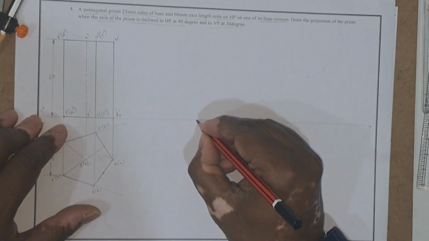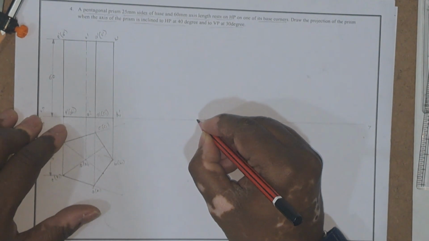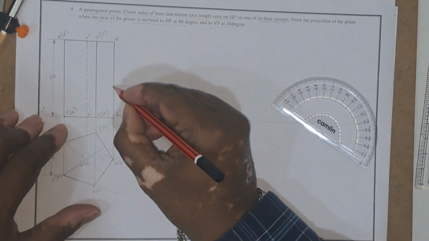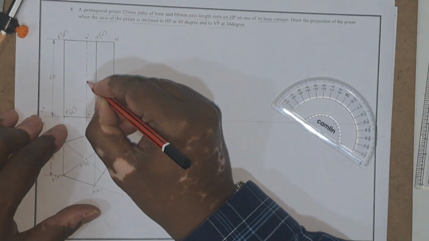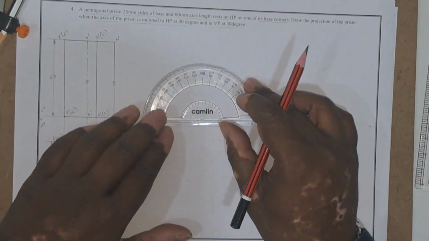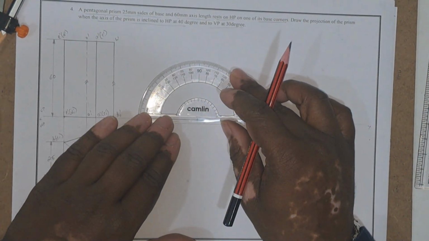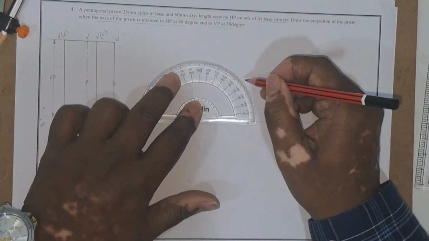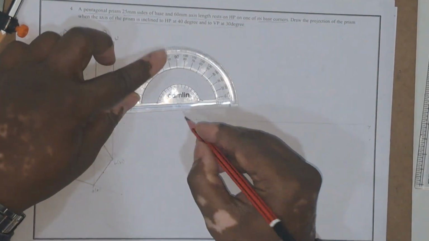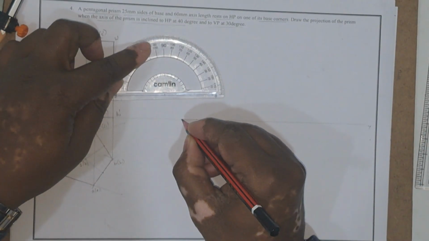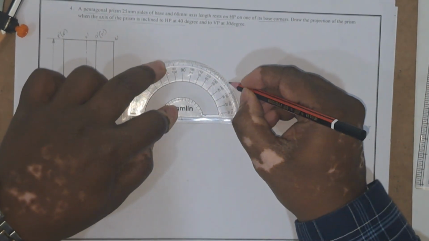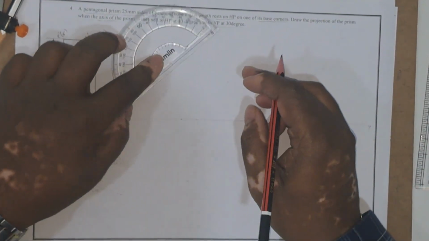Okay, so I shall locate a point here. That becomes my B1 dash. Since the lines are parallel to each other and the axis makes an angle of 40 degrees to HP, even the line B1 dash to B dash is at 40 degrees. I'll take another point, maybe a little closer, from here at 40 degrees, right?